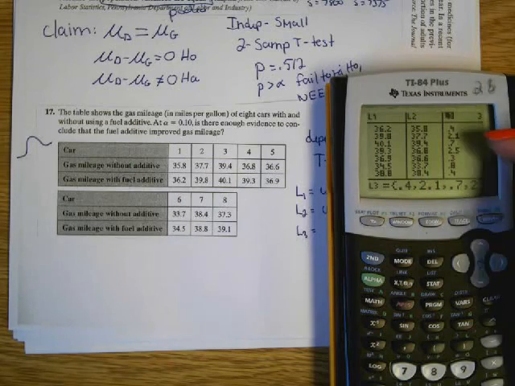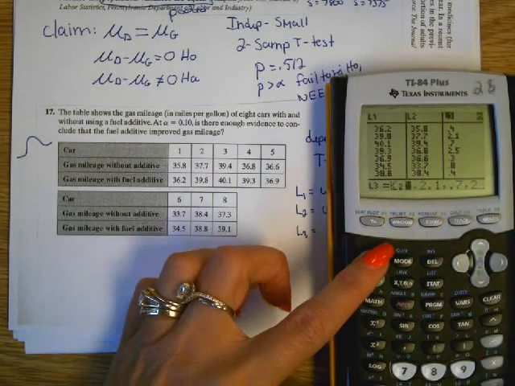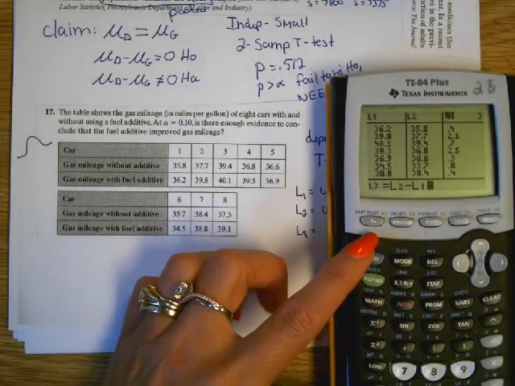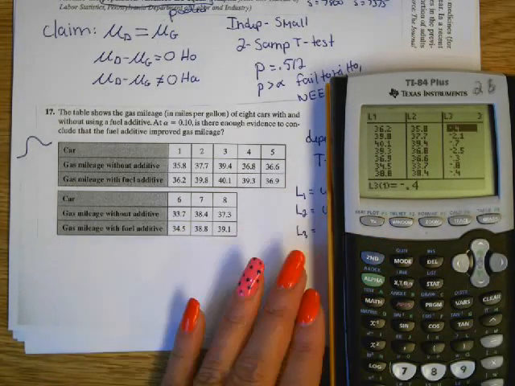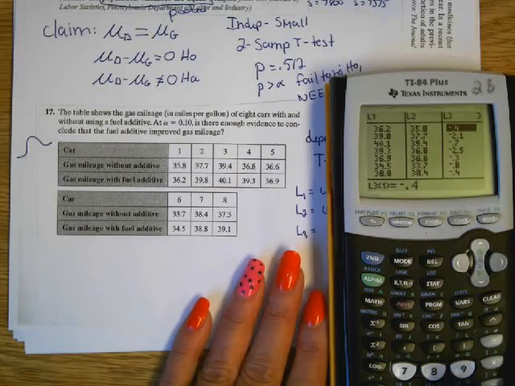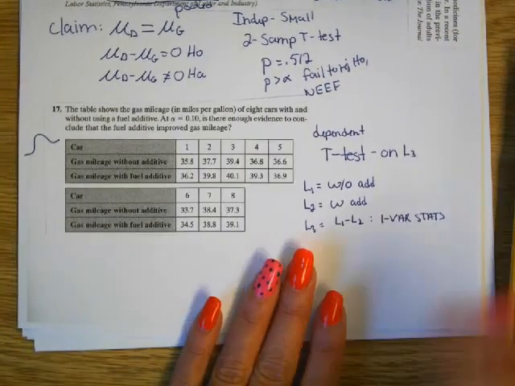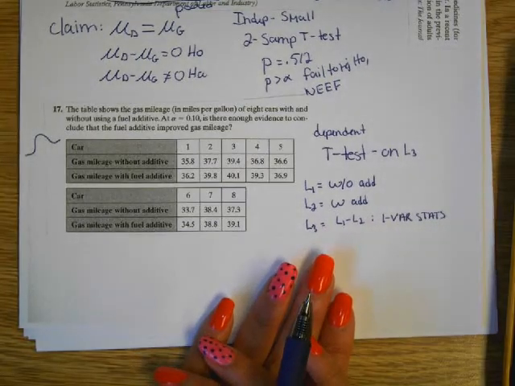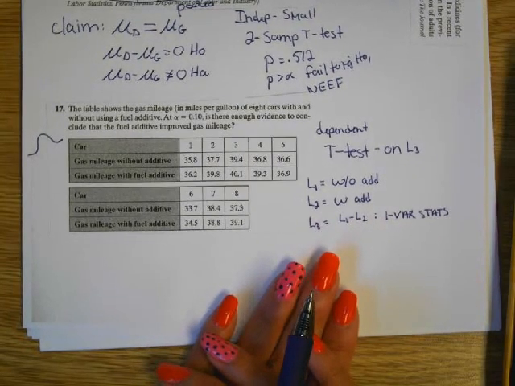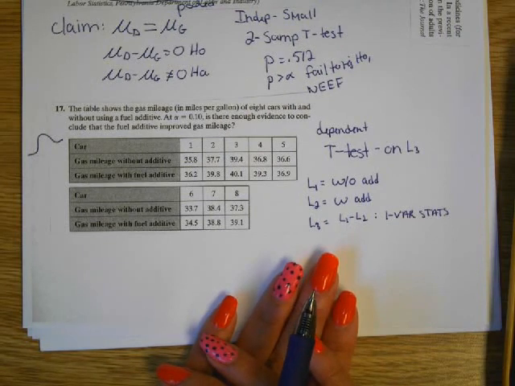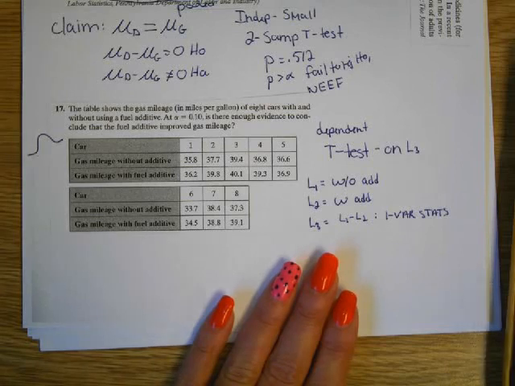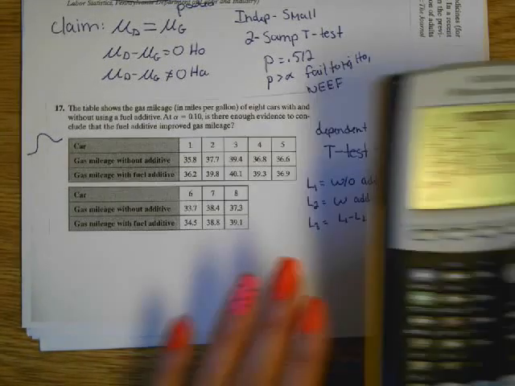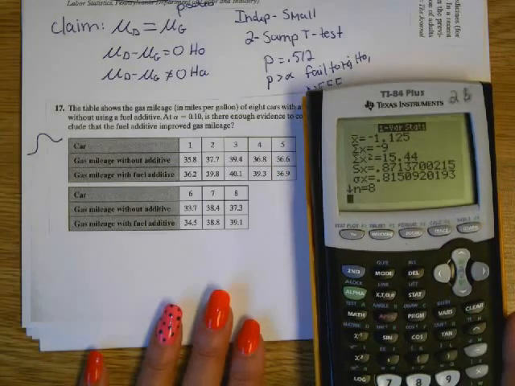So I'll just fix mine here, and then I'll show you my 1-bar stats to make sure you got the same screen.